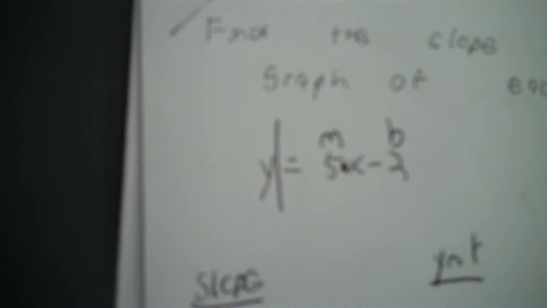Now you got 5 times x minus 2. Whatever's multiplied by x, that's your m. You label that m, and this is your b. M is the slope. Why they call it m, I have no idea. But m is your slope, so it'd be 5. And the y-intercept is negative 2.